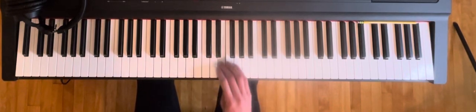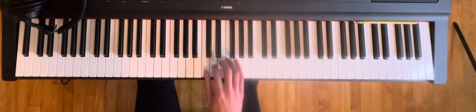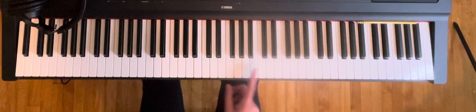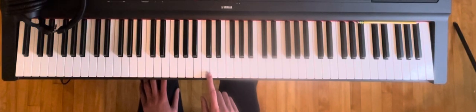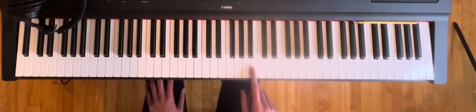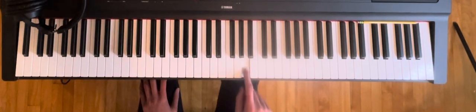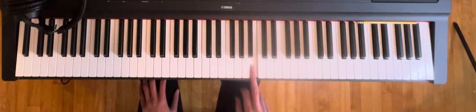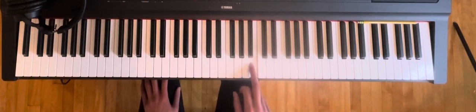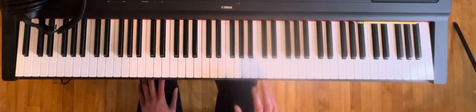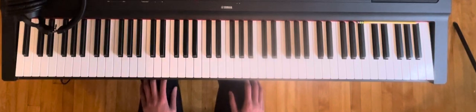So C, D, E, all the way up, C to C, all white notes. So we know that C to, let's say, B, is a seventh because 1, 2, 3, 4, 5, 6, 7. Because we're playing B and not a B flat or a B sharp, we know that this B is major in quality. So we know it's a seventh, we also know it's major, therefore it's called a major seventh.